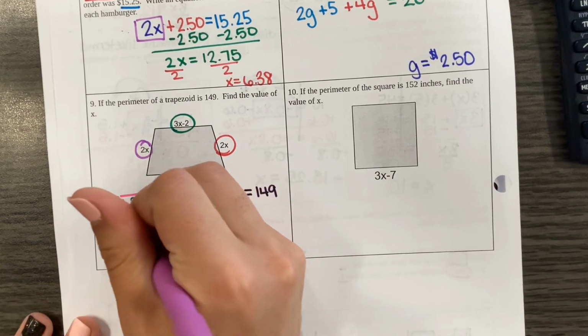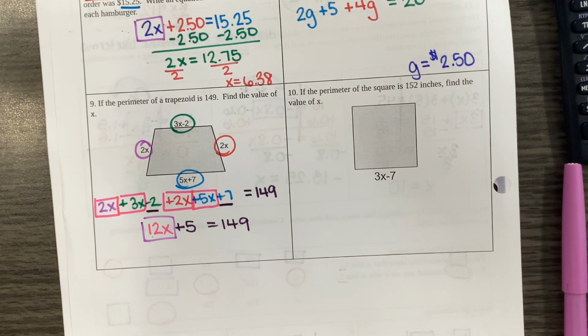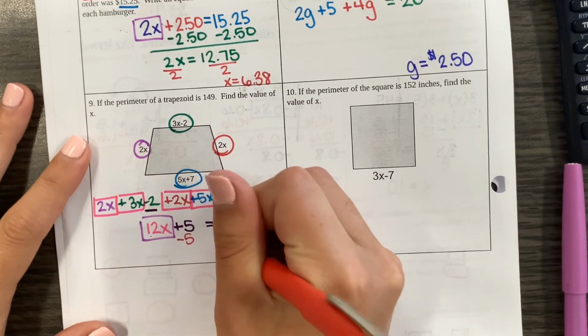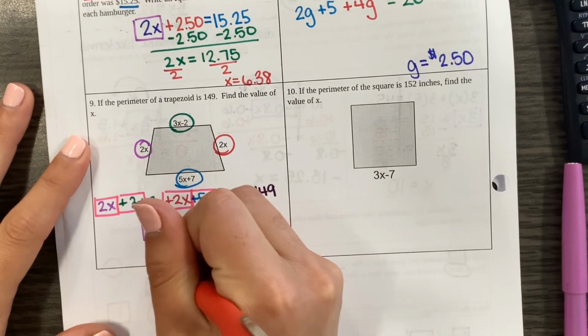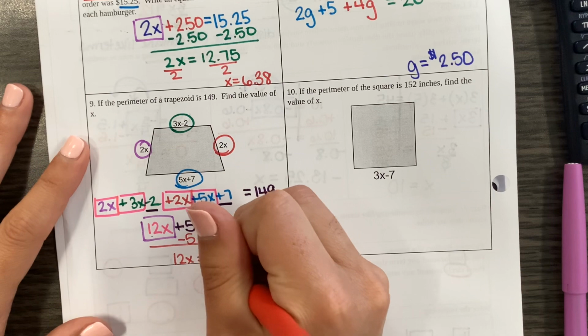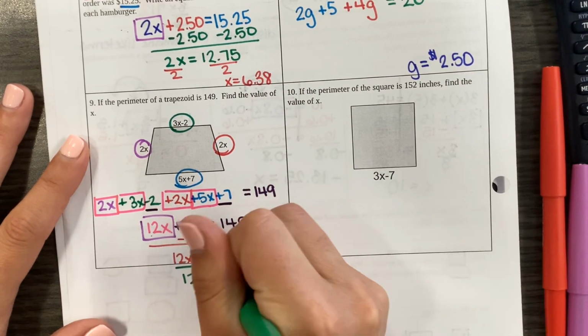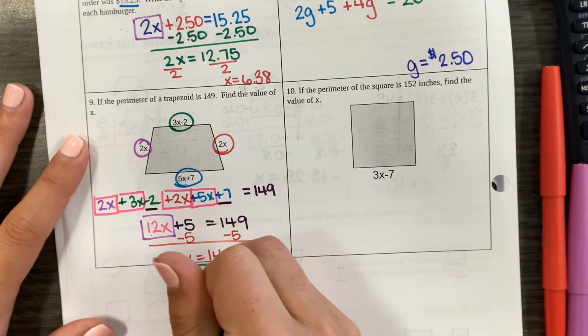From here, I need to get that 12x by itself. So I'm going to subtract 5 from each side. 12x equals 144. Divide by 12, so x equals 12.